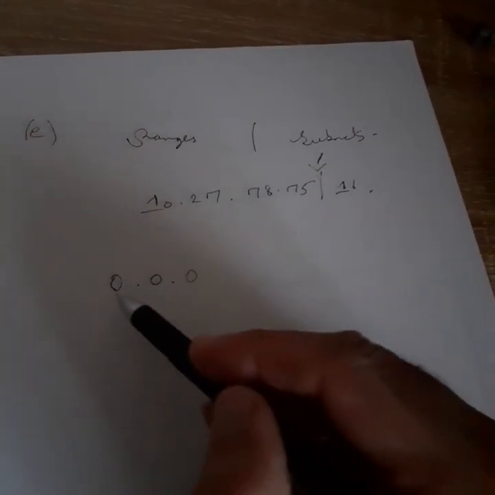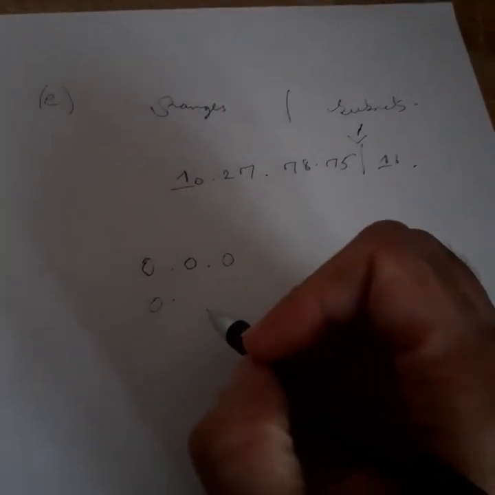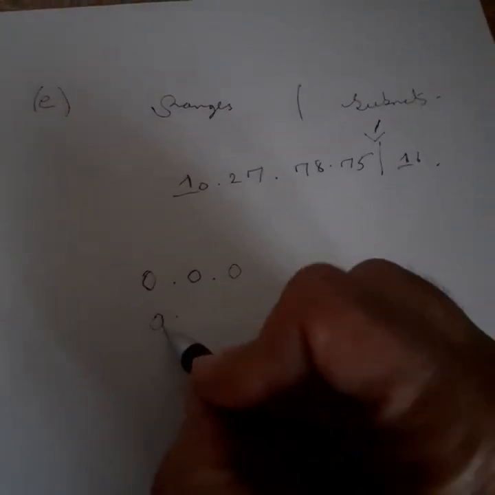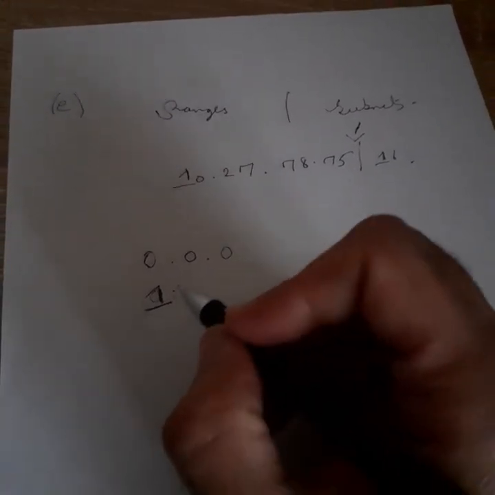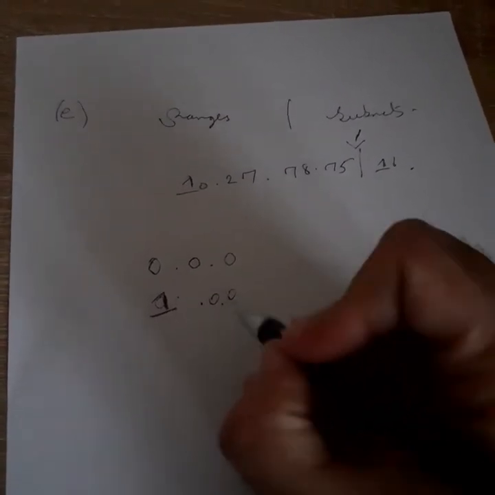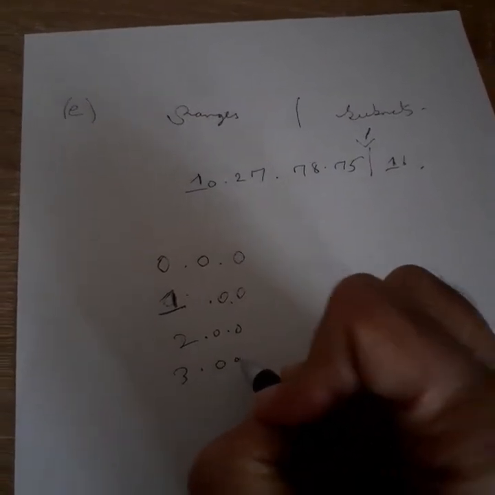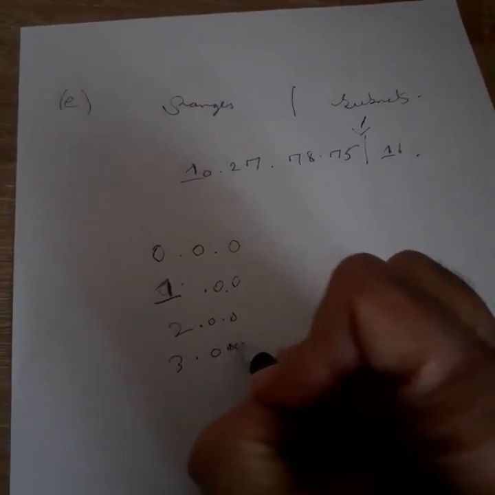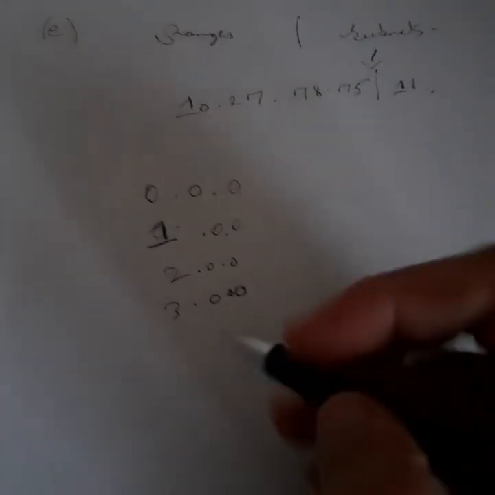So the first range will be 0.0.0, and similarly the next range would be 1. That's that 1 that we found out from the 256 rule. It will carry on 2.0.0, 3.0.0, and so on. That's how your ranges are going to work.